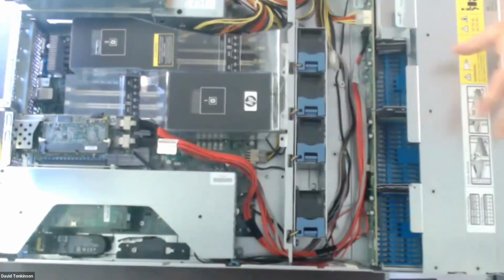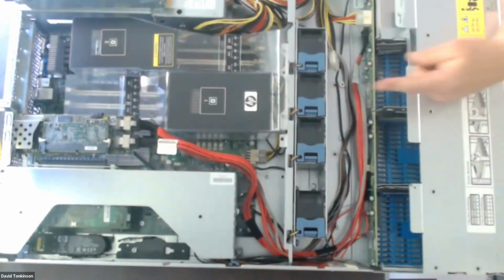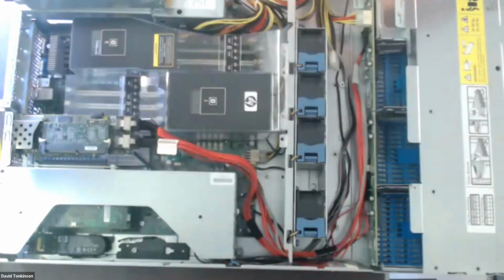Okay, this is why we have a cold side where the air comes in and a hot side out the back. So therefore we have a cold and a hot aisle. So all servers work like that as well. So all servers will have systems similar to that.